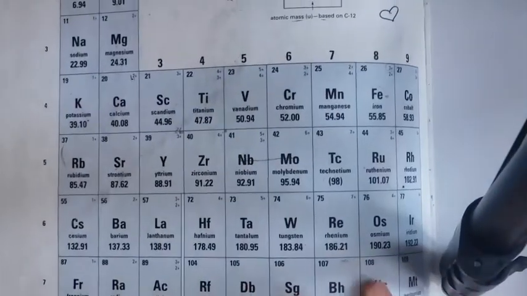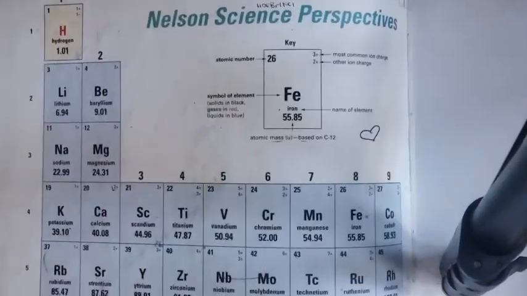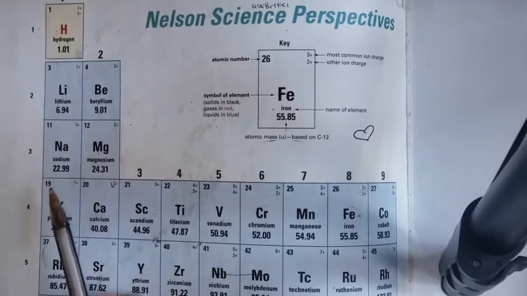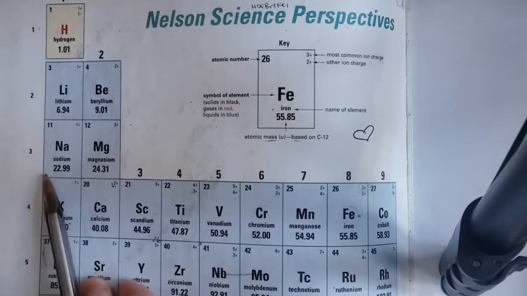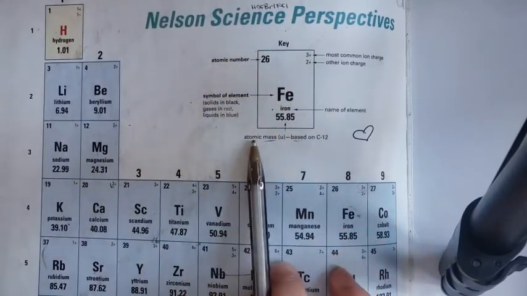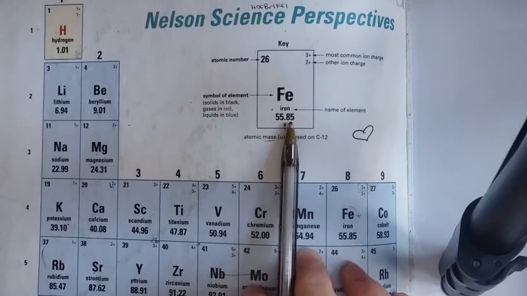So first thing you do is you write down the symbol for sodium, which in this case is Na. That's the symbol we use for sodium. And you look in your textbook at your periodic table. So when I look at my periodic table, you have to look at the guide. So the guide says the atomic mass is the big number on the bottom.